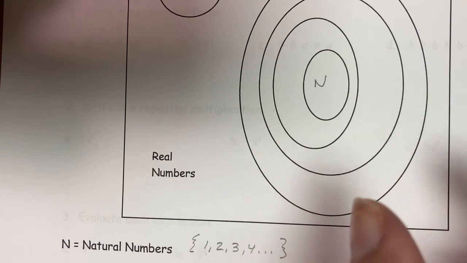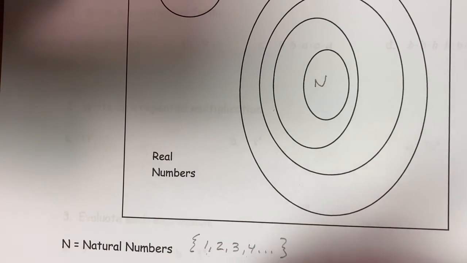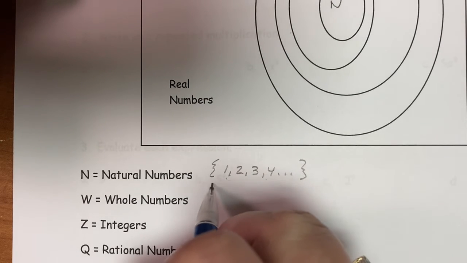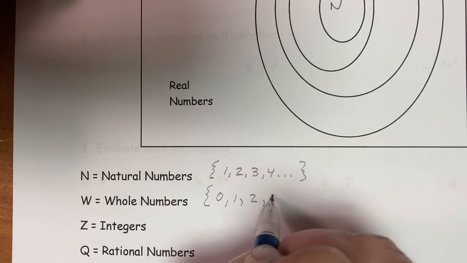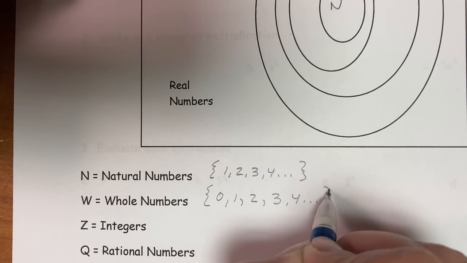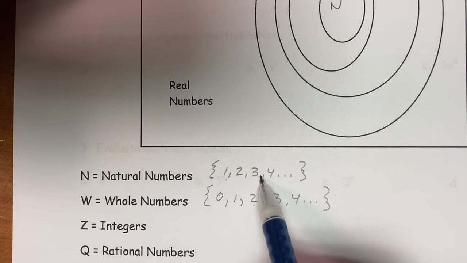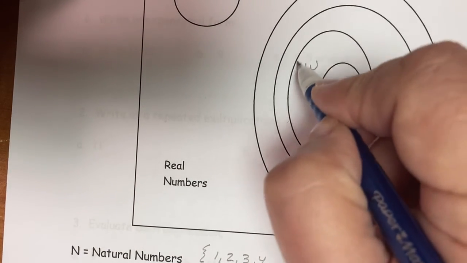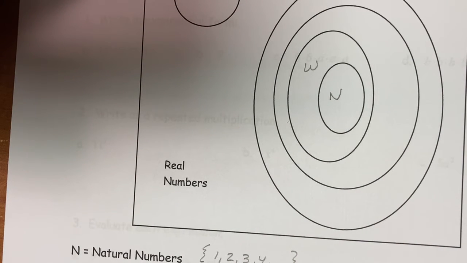And notice each set is going to get larger and larger, and each of our next sets will encompass or include the previous set. So if we look at W, the whole numbers, to get the whole numbers, we simply add one element to the natural numbers, and that element is 0. But this set of whole numbers is larger than this set of natural numbers by one element. So this set right here is the whole numbers. Notice these are the whole numbers, and it includes all of the natural numbers.